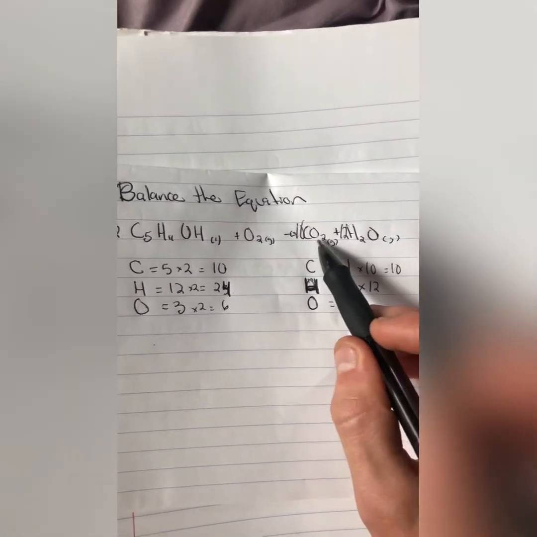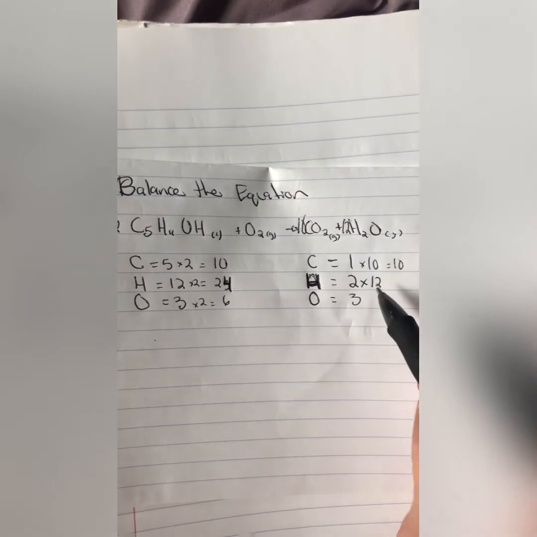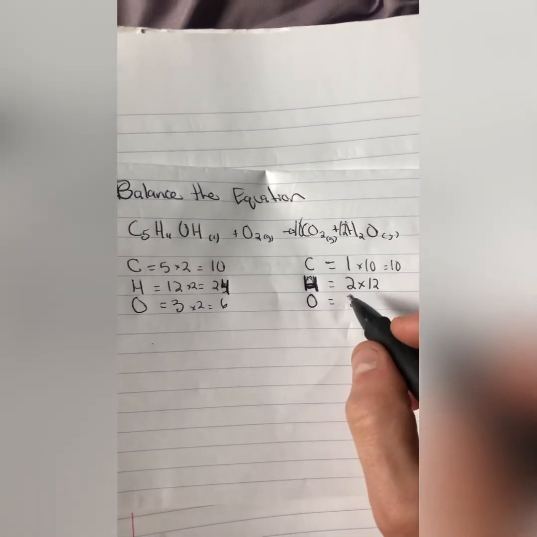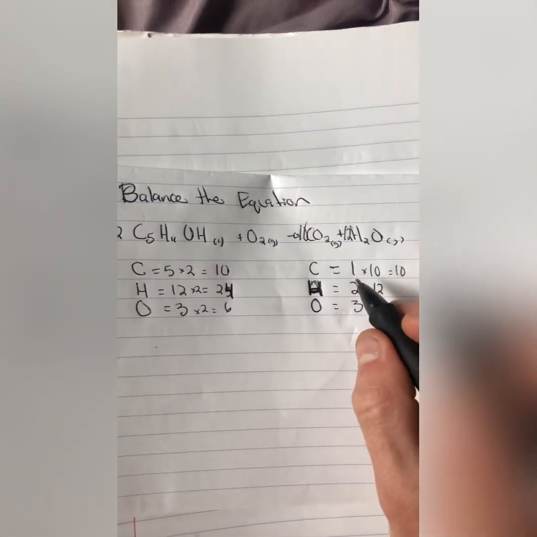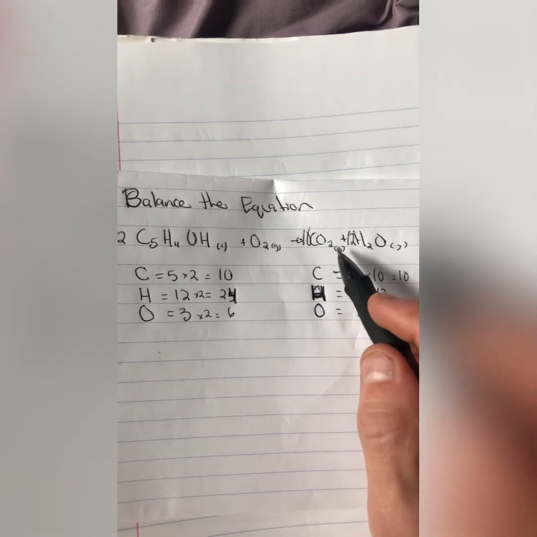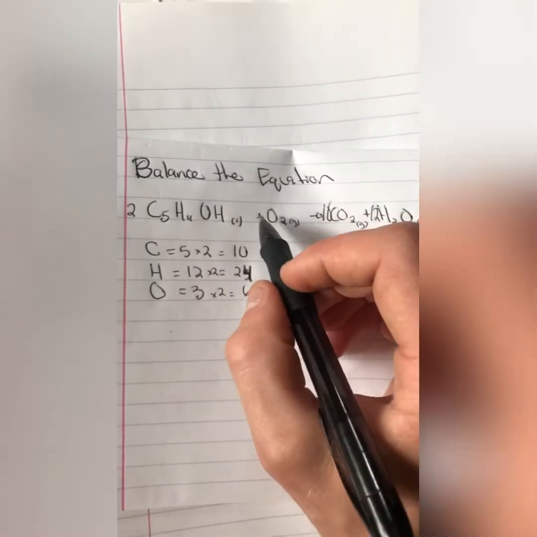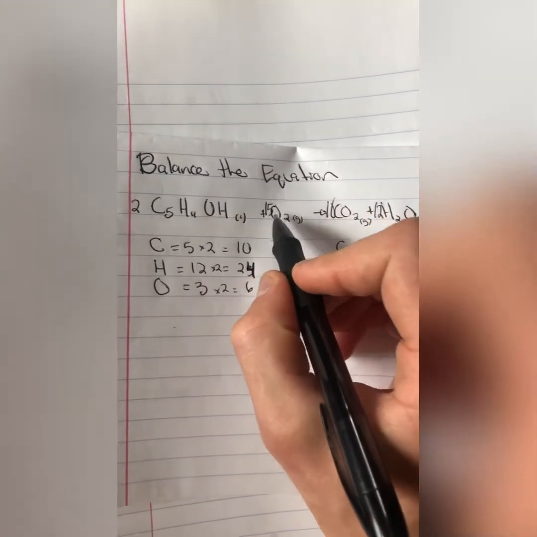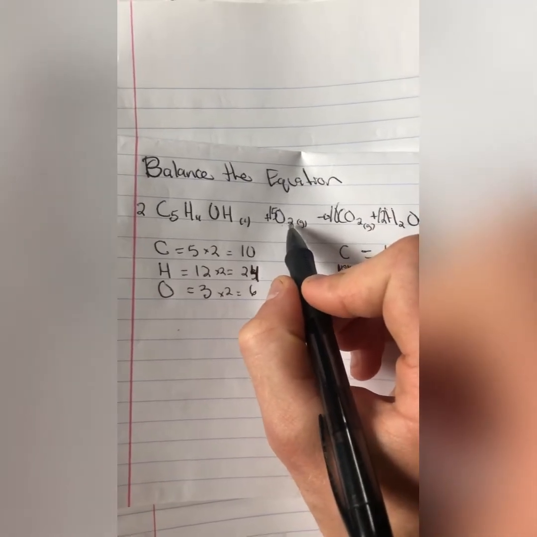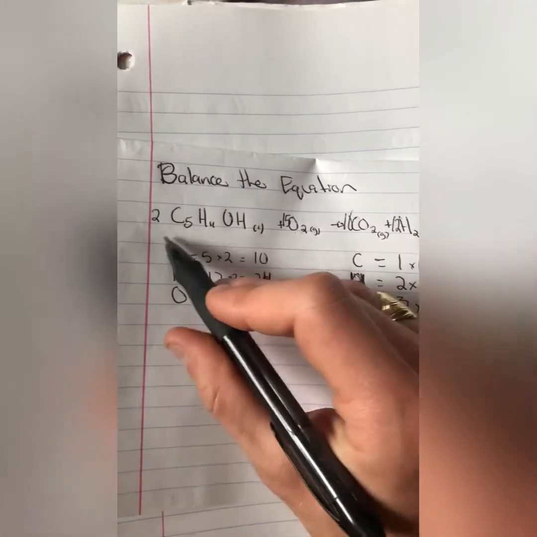This also changes our oxygens, of course. 10 times 2 is 20. We get 15 times 2 is 30. 31, 32.